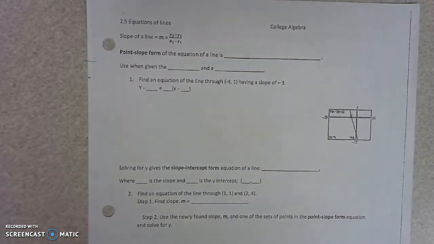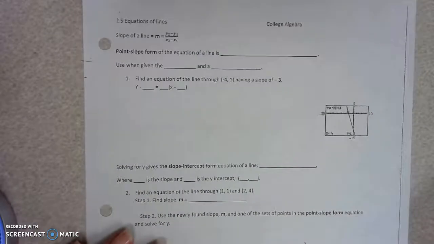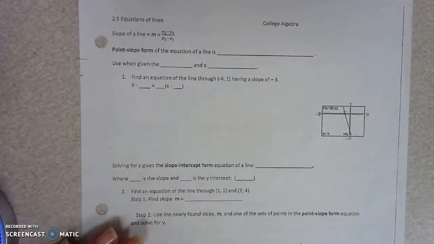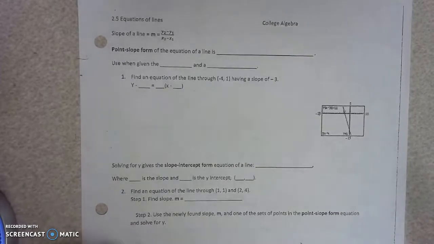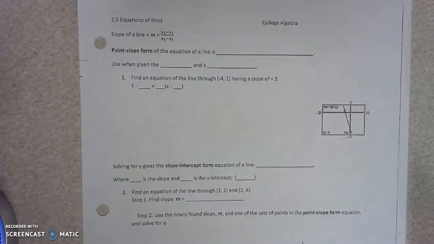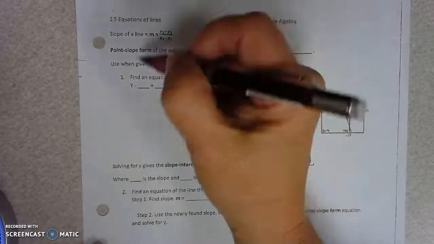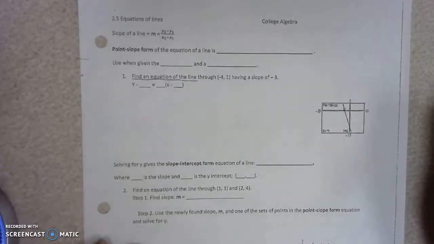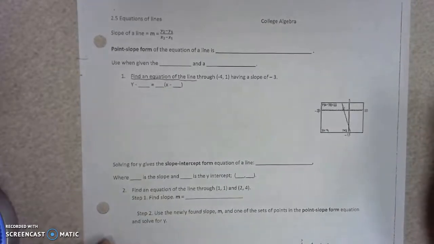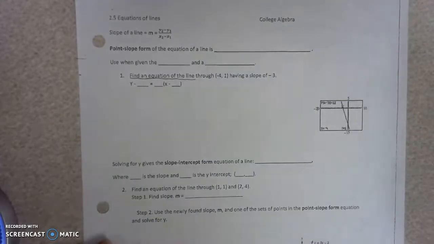Okay, so we need to talk about 2.5. Go ahead and get prepped for 2.5 lecture, and we can work some problems too. We're talking about finding the equation of a line. When you find the equation of a line, you need two things. You need a point and you need the slope. And you pop them in point slope form.